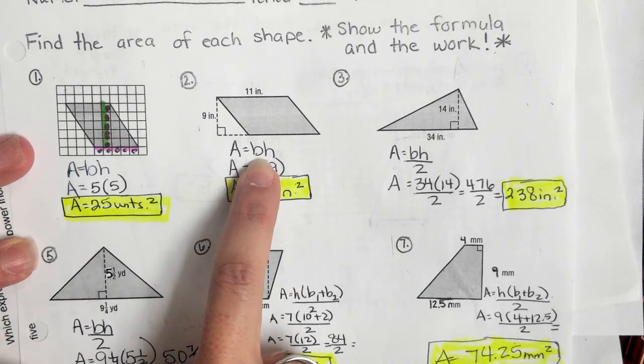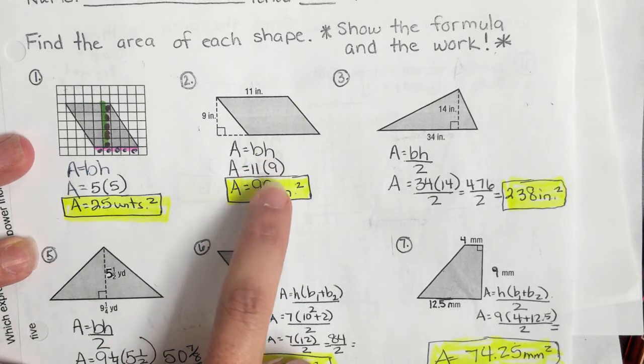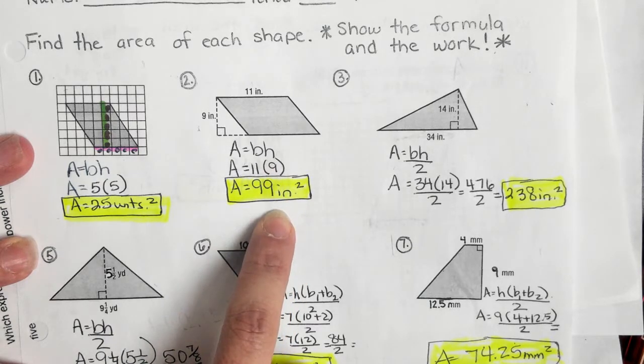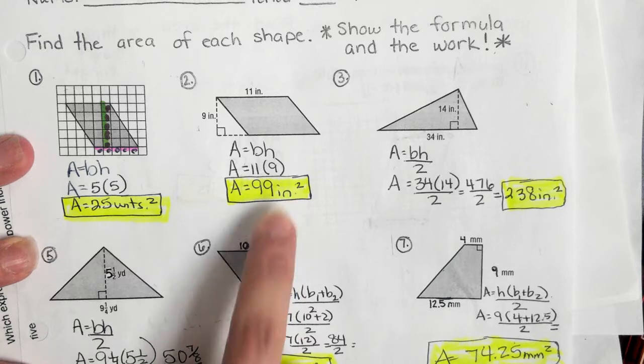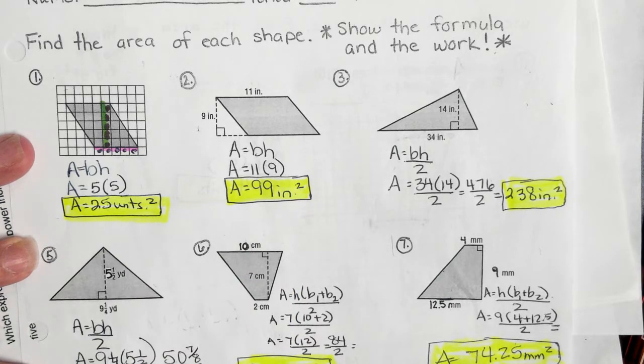Guys, no formula, probably 2 points off. No work, probably 2 points off. Answer wrong, probably 2 points off. Then, if you don't have measurements, it's like 1 or 2 points. So look at your paper. It's kind of like you're pre-grading before you ever take a test.